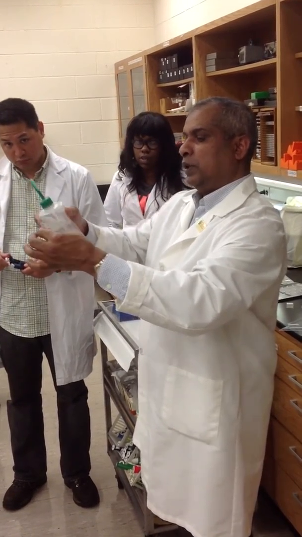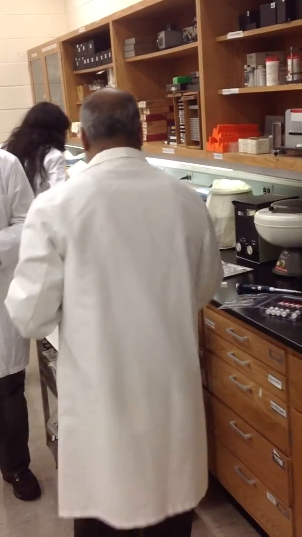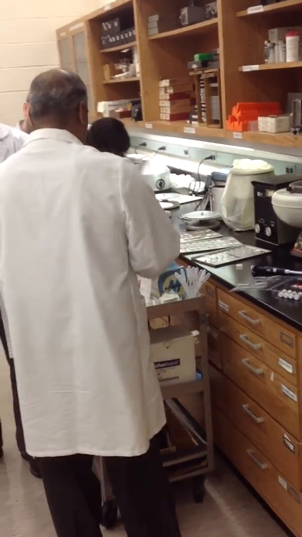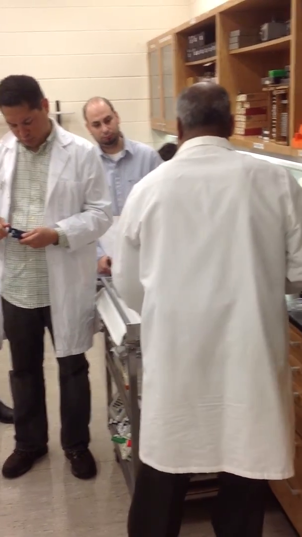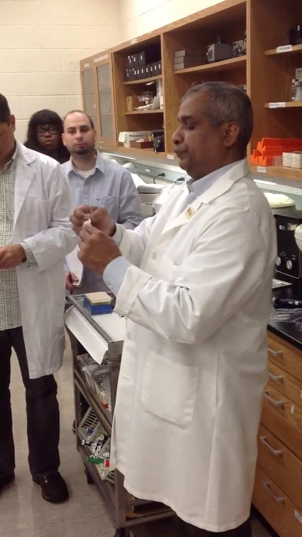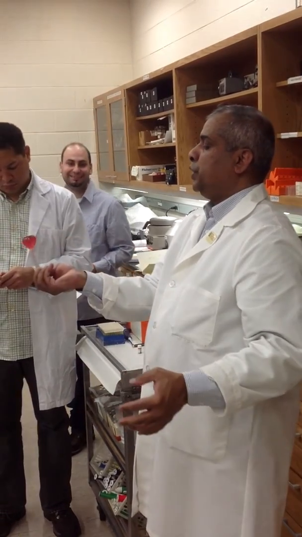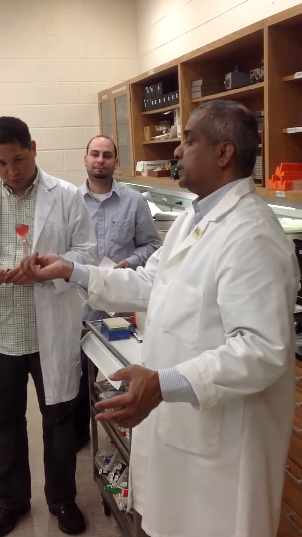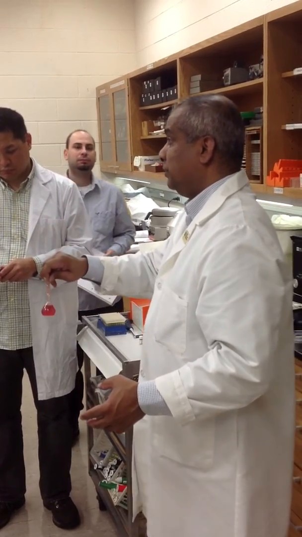It doesn't matter the measurement? Right. Okay. So we can mix this up. You can use a parafilm. We have parafilms, so we can seal this up. Make sure it's not leaking, and then you can make sure this is mixed correctly. Now when you take from this, you're going to make sure it's mixed also.